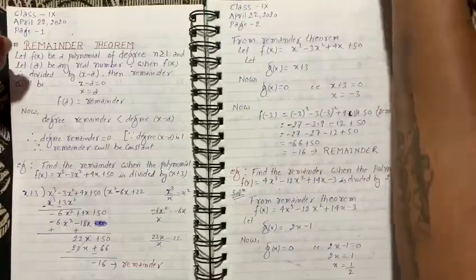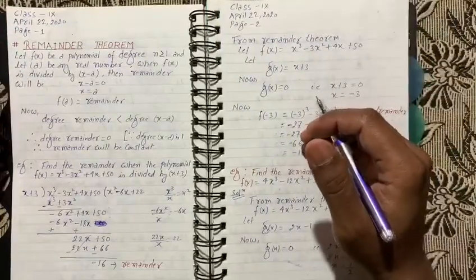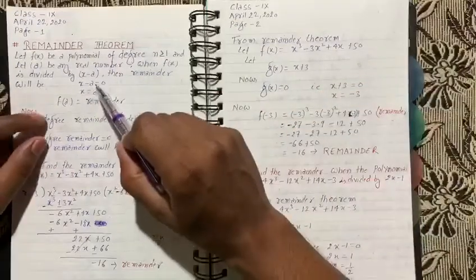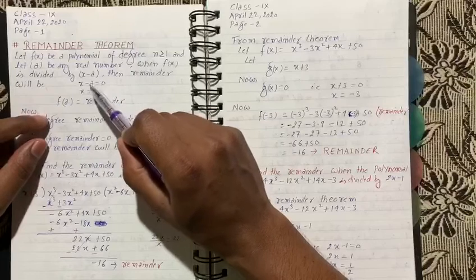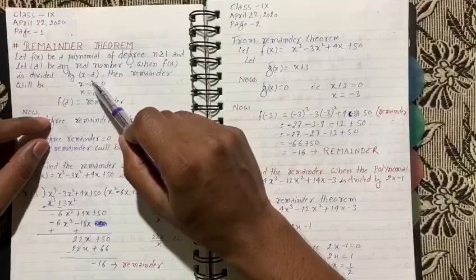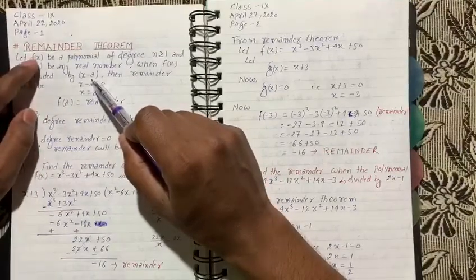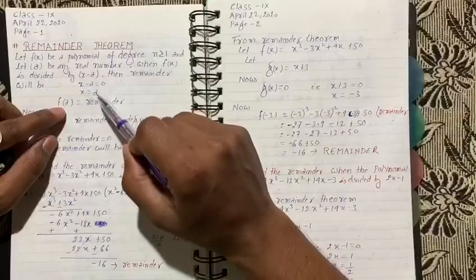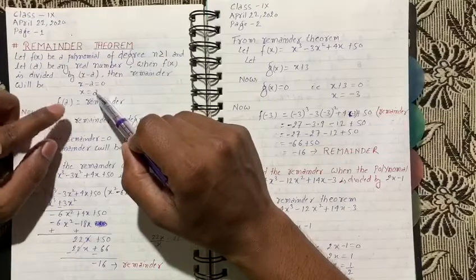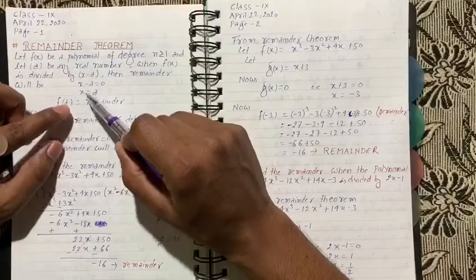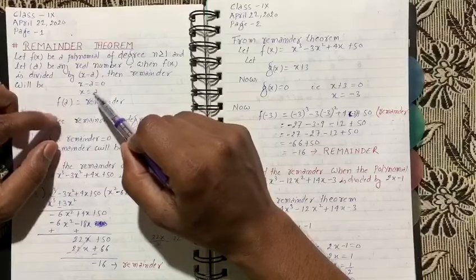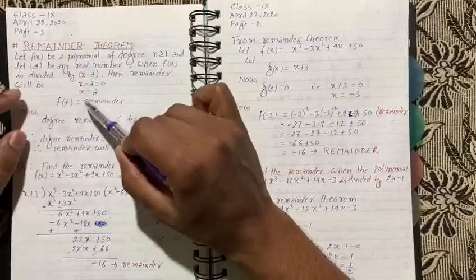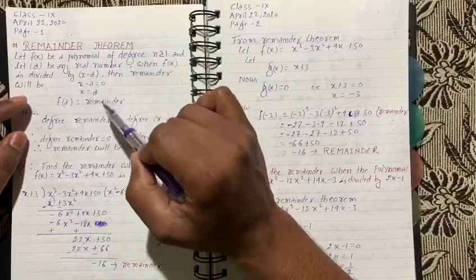Now, a few important things you should know about the remainder theorem is how we find the remainder. First of all, whatever the divisor is, here x minus a is the divisor, because we have to divide the polynomial f(x) by x minus a. So equate the divisor with 0, find the value of x, and put that value of x in the given polynomial. After solving, whatever number you get will be the remainder.